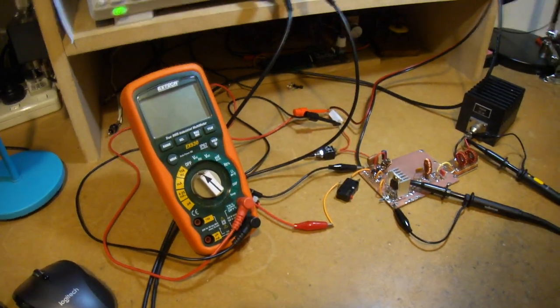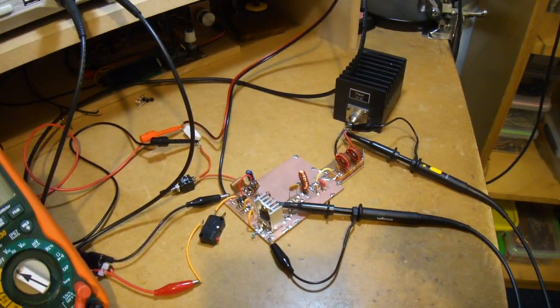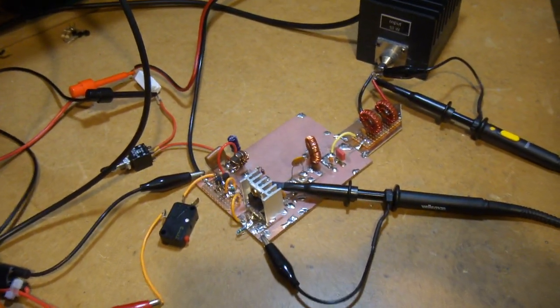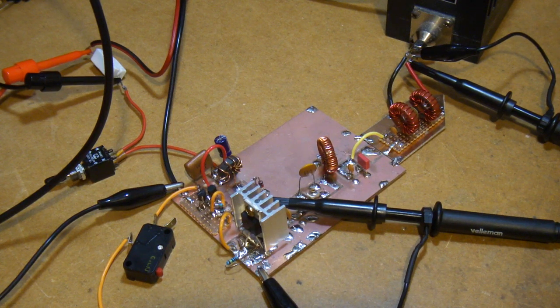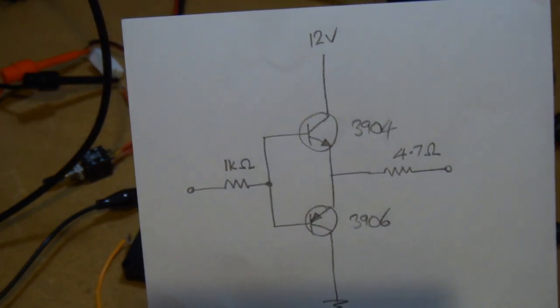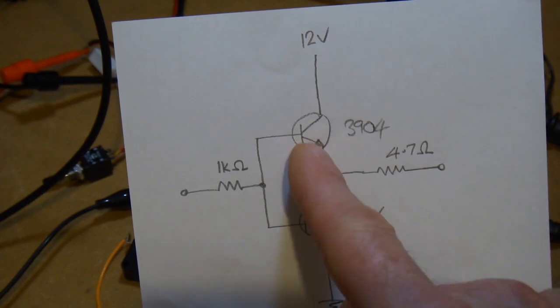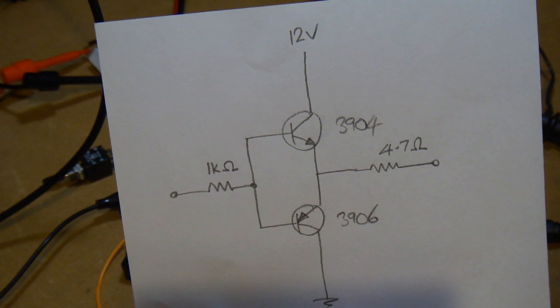Anyway, the only other thing I elected to do is, I didn't have much success at all in trying to use the MC34151, I think it is, the MOSFET driver. So in the end I elected to use just a very simple totem pole driver. A 3904 and a 3906, so an NPN and a PNP, strung between 12 volts and ground.